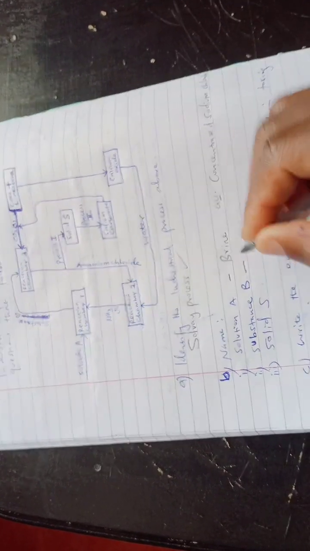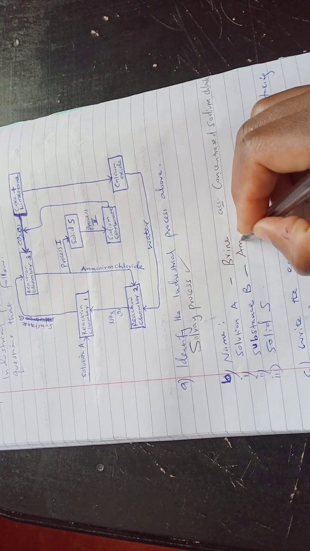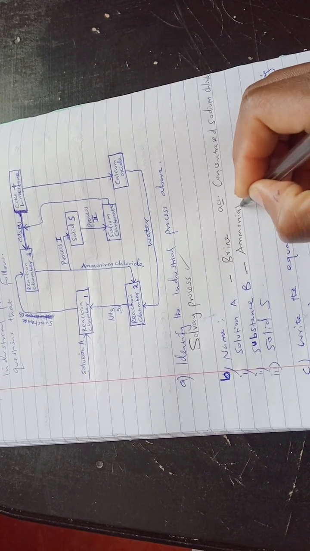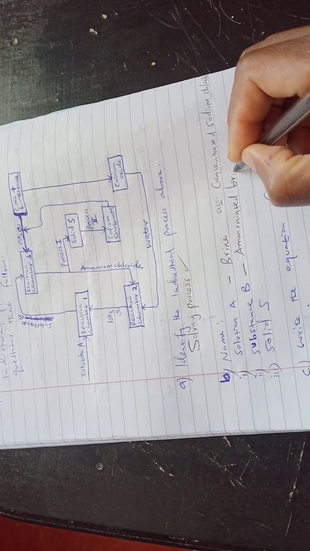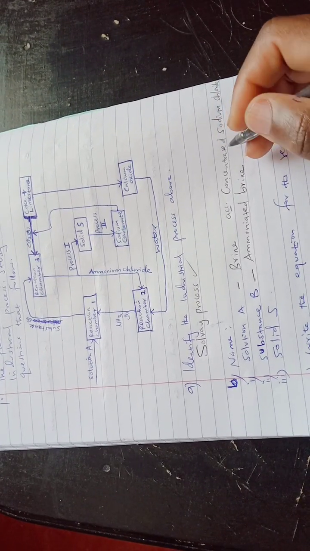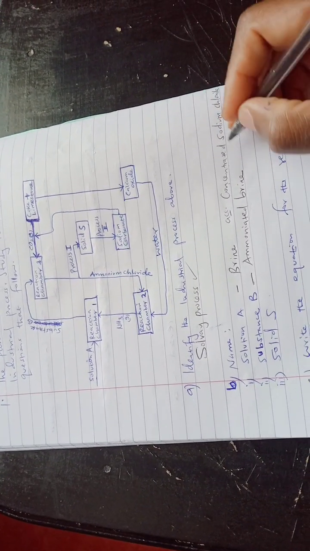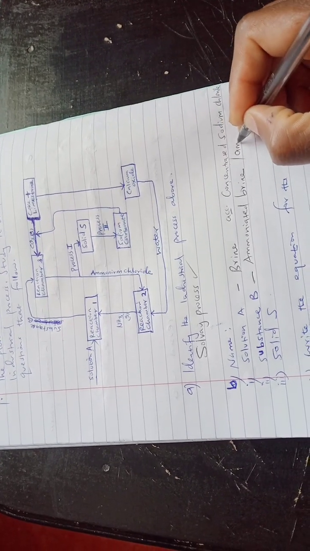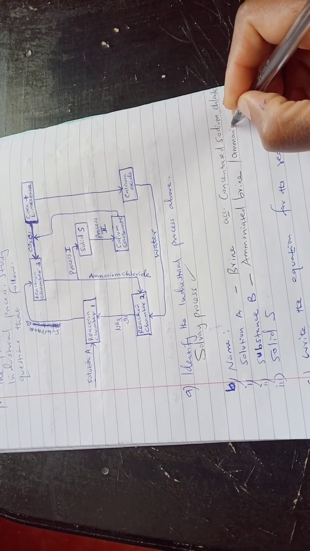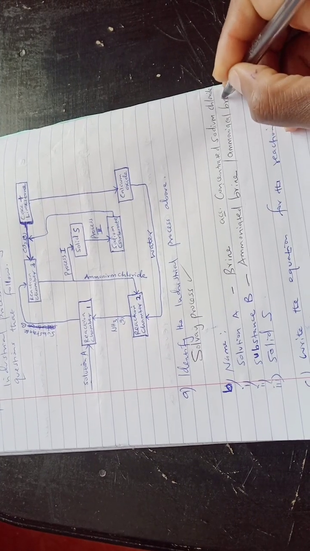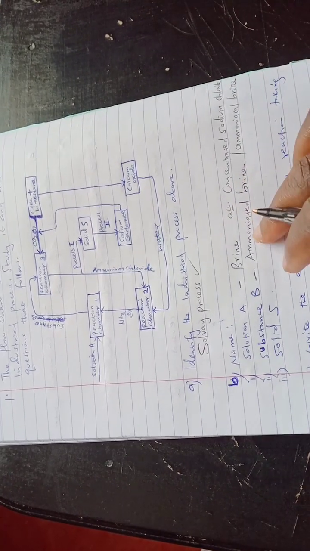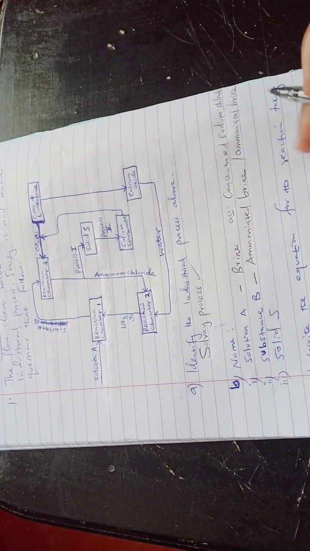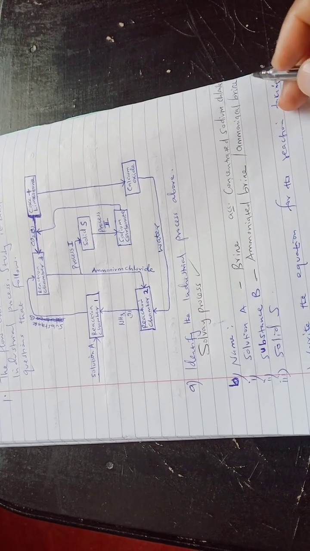What we call B is ammoniated brine. So it is brine mixed with what? Mixed with ammonia. You can also accept if you say ammoniacal brine. Any of them is okay. Ammoniated brine or ammoniacal brine.